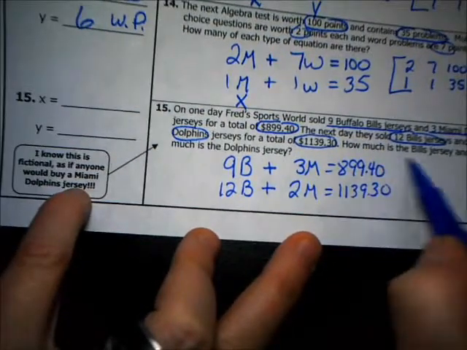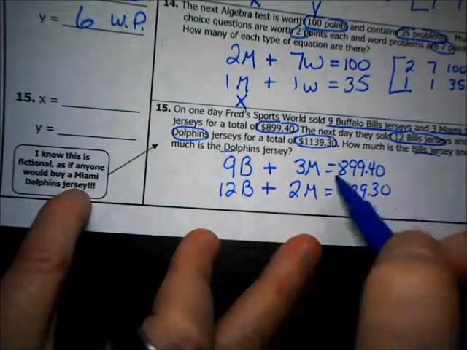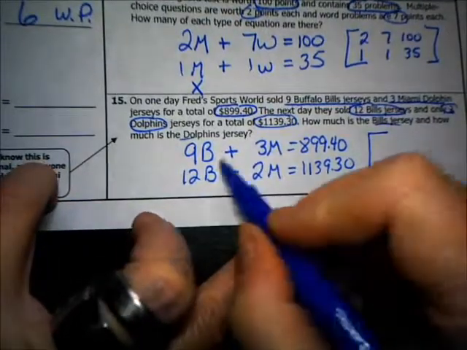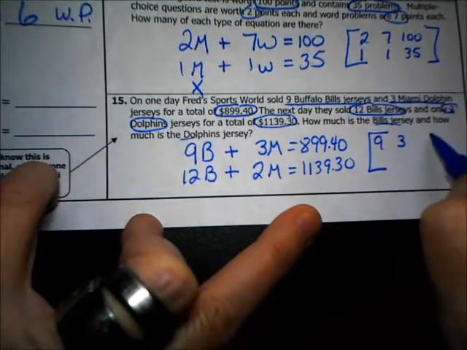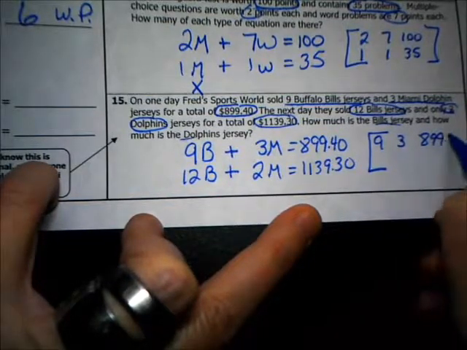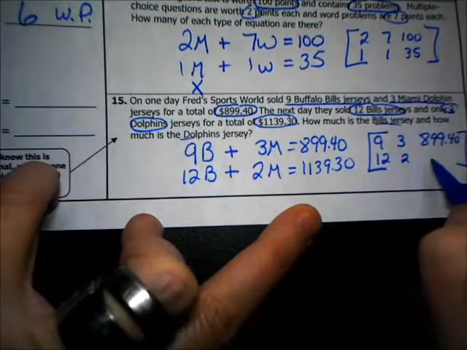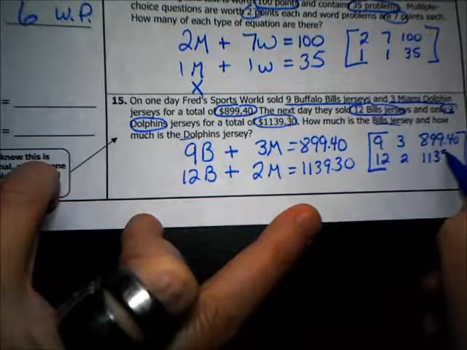Then they want to know how much each one of the jerseys is, so that's what my M and my B actually are. If I put this into the matrix, it'll be a 9, a 3, and that large dollar amount, and then a 12, a 2, and a bigger dollar amount there.